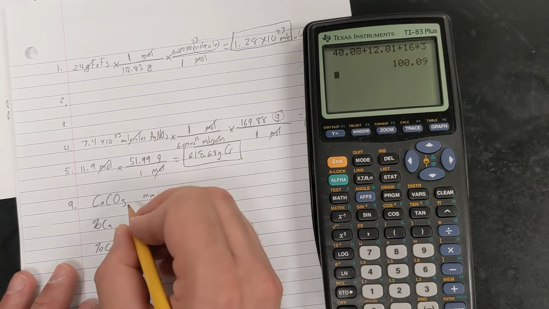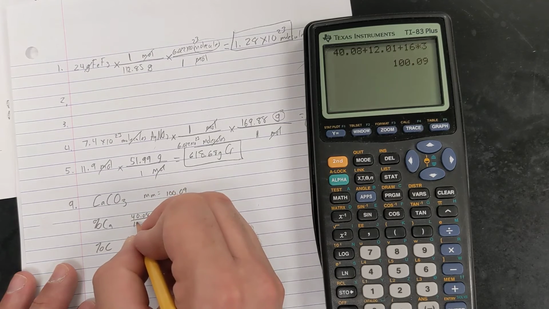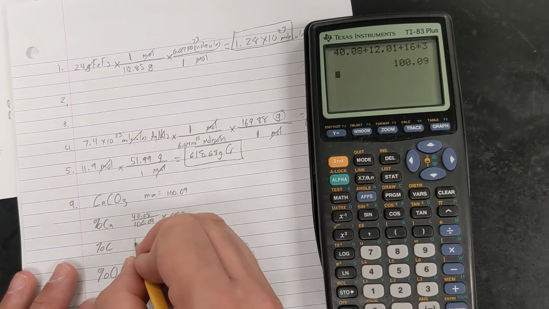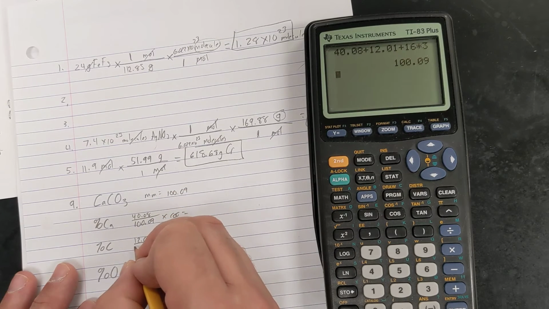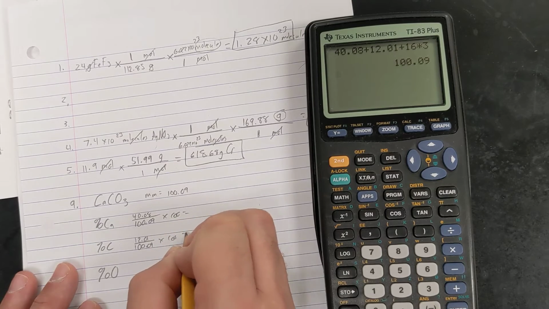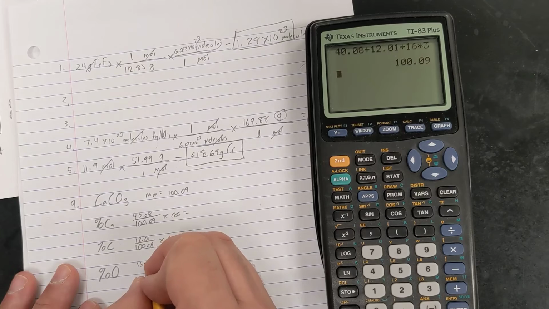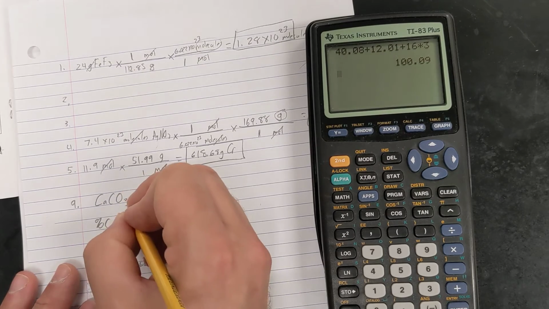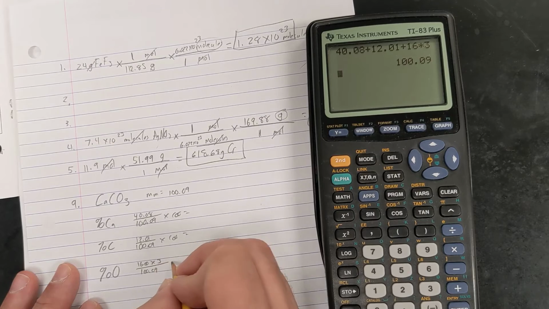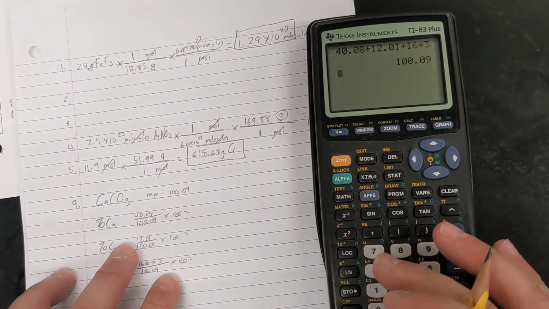So for the percent calcium, we take the mass of calcium divided by the whole mass times 100. For carbon, we take the mass of carbon divided by the mass of the whole thing times 100. And for the mass of oxygen, we take the mass of oxygen times 3, because there are 3 oxygens, over 100.09 times 100, and see what we get.